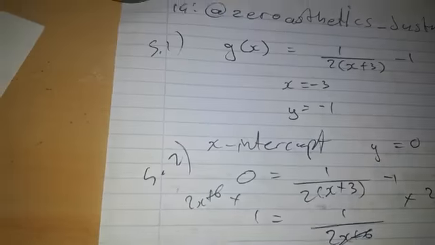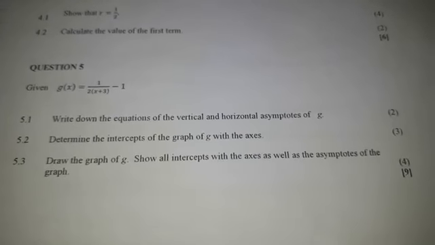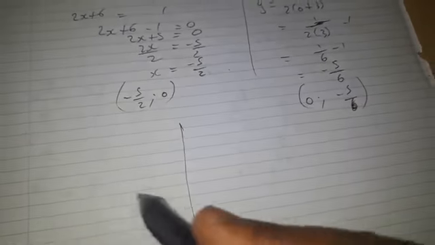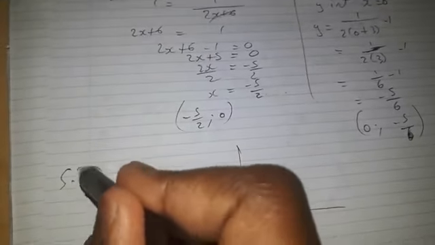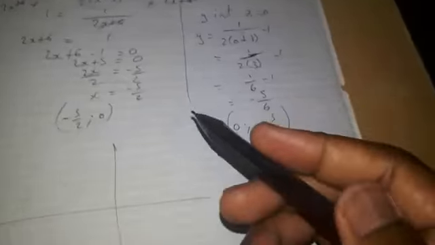And this was 5.2. Yep. And you can see, today we're moving like blazing. 5.3 says draw the graph of g, showing all intercepts with the axes as well as the asymptotes, for 4 marks. So that's a simple question. You're thinking of what we have just done, and for 5.3 it's quite straightforward: you just want to put your asymptotes first, which are x = -3 and y = -1.